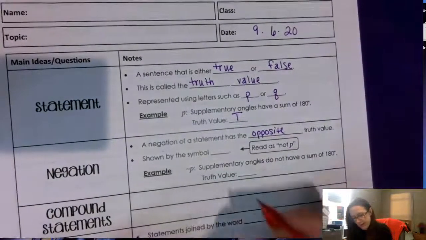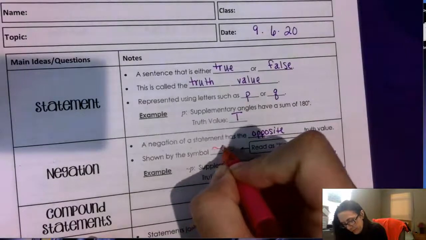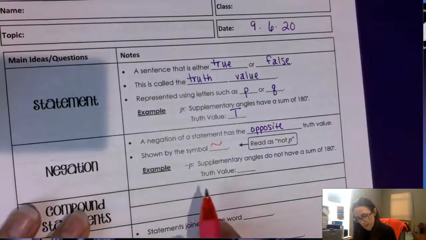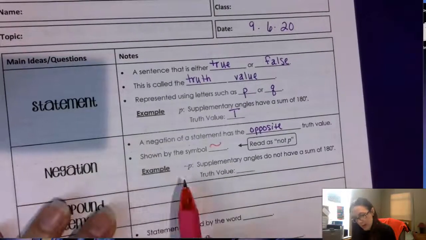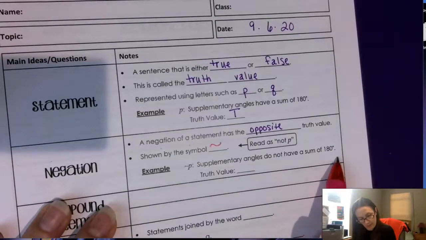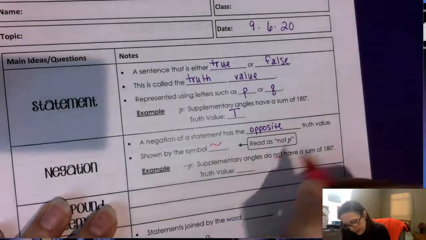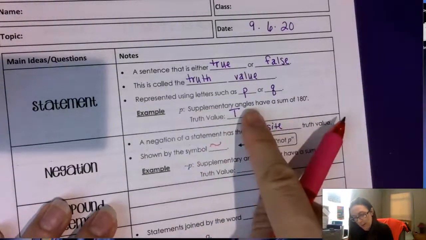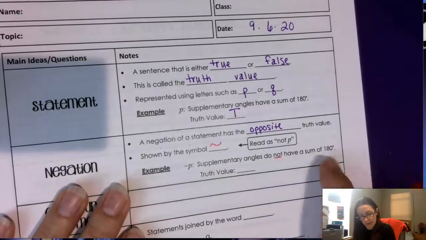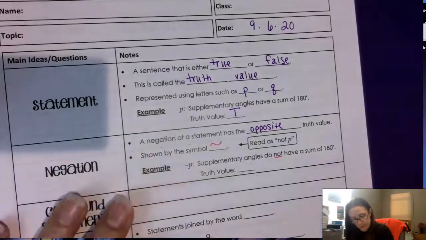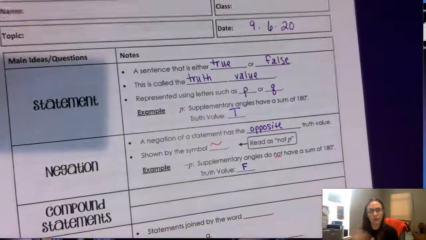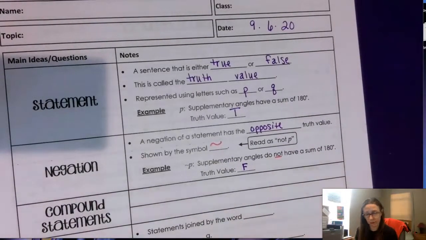I show it by this symbol. It's like a little squiggle. That is read as not P. Shown as a symbol not, we would read it as not P. Not P: supplementary angles do not have a sum of 180. Well, I'm saying not, right? I negated this. Supplementary angles have a sum of 180. Here, supplementary angles do not have a sum of 180. Well, that's false. So this would have a false truth value. If it's the negation of the statement, it will have the opposite truth value.